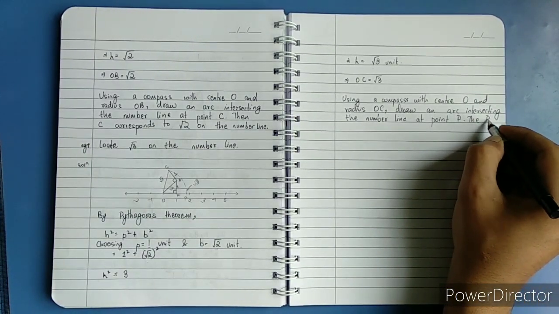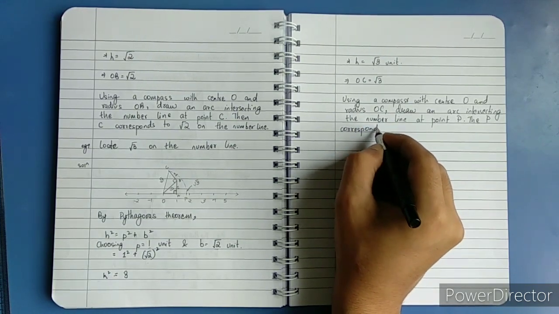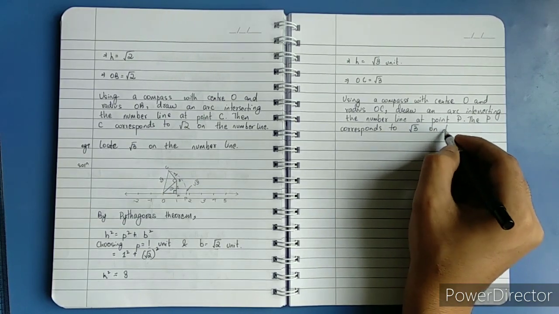Then P corresponds to root 3 on the number line.